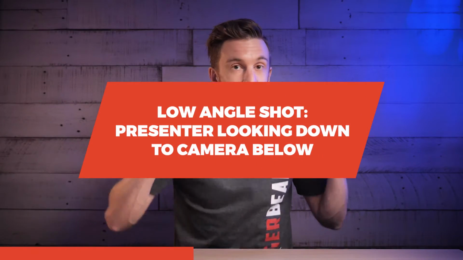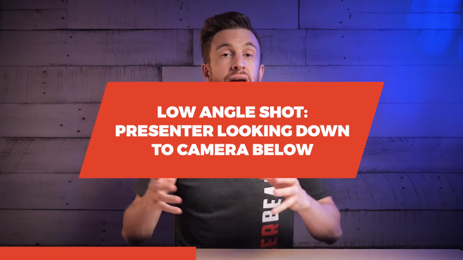With the below angle, and this is where the camera is looking up at the viewer, this can make the subject feel powerful.